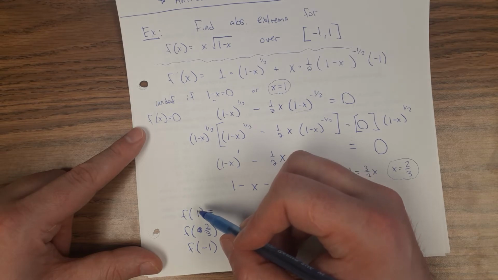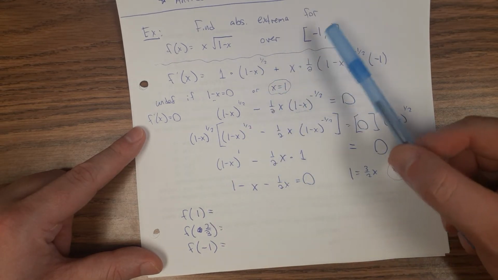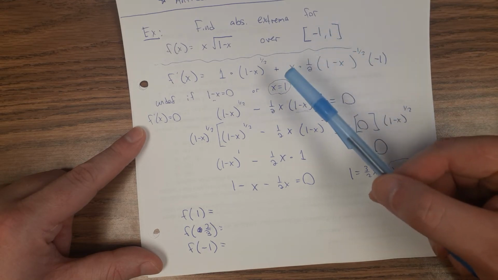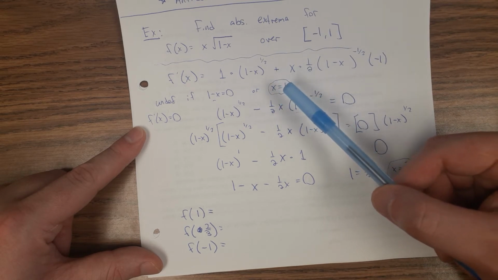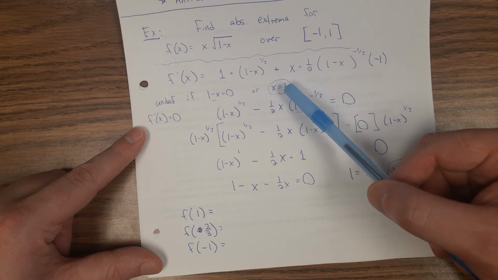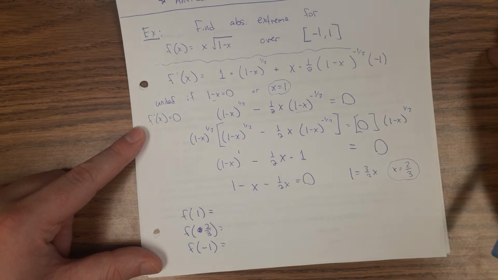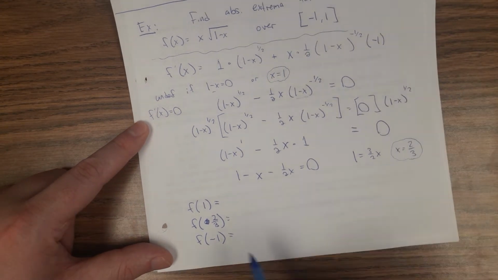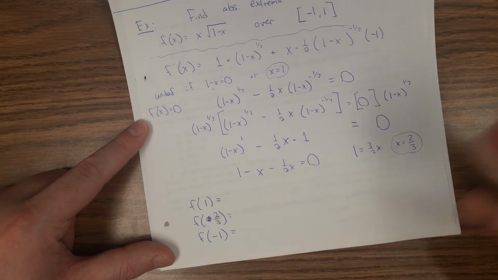There's a little coincidence happening here, if you notice. 1 was one of our endpoints, so we would definitely have to find f of 1 anyway. But as it turned out, when we were taking the derivative and figuring out where it's undefined, we also found that it's undefined at 1. That's okay, we'll just find f of 1 once. There's no reason to find it again. So it's really just these 3 things, and whichever one is biggest will tell me the absolute max, and the smallest will tell me the absolute min.